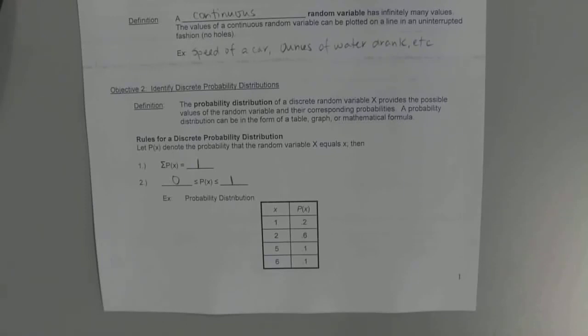So your second chunk of homework is pretty easy. Once you get past distinguishing between discrete and continuous variables, they're just going to throw some potential probability distributions at you, and you have to say yes or no. The test will be like that as well. I'll say yes, why, or no, why not. All right, are there any questions on page 1?